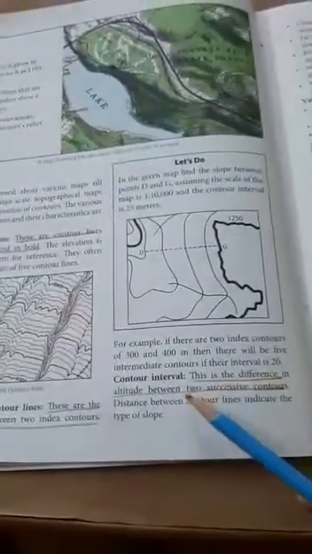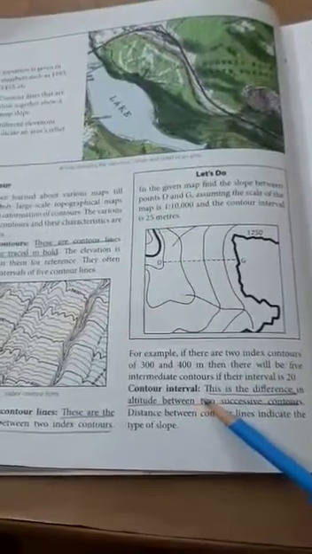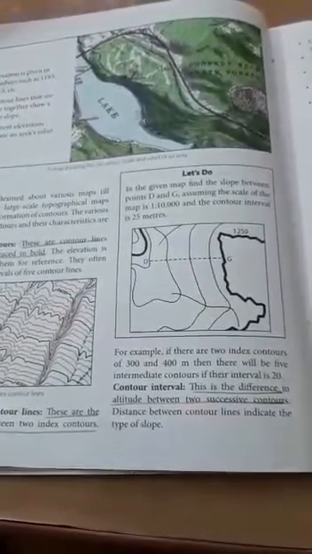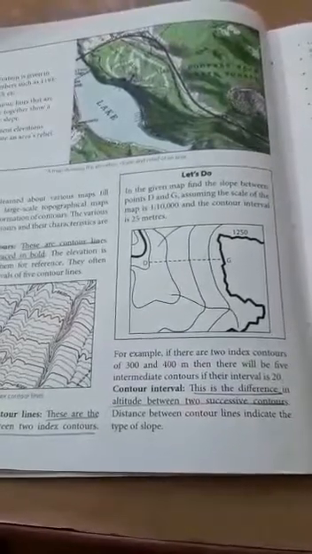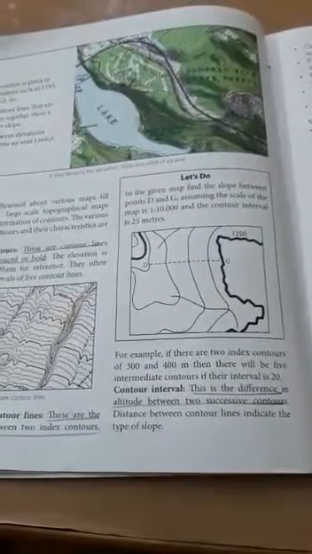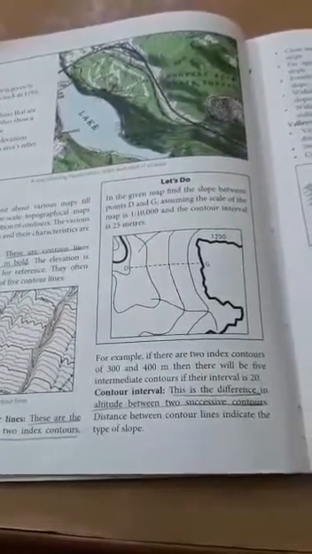The third one is the contour interval. What is this? It tells us about the difference in altitude between the two successive contours, and the distance between the contour lines indicates the type of slope.